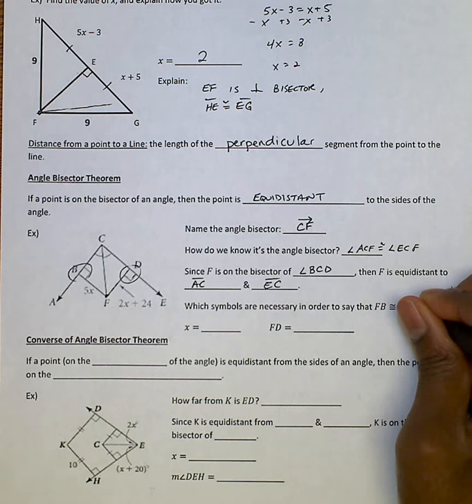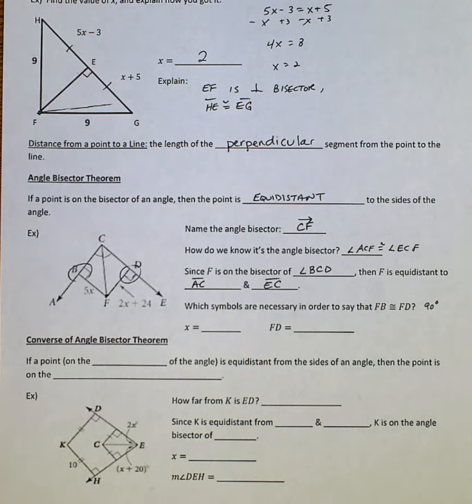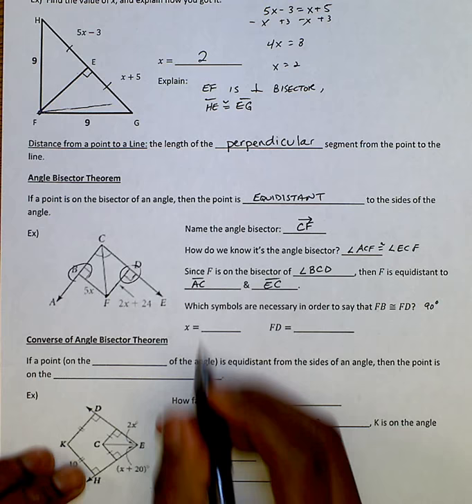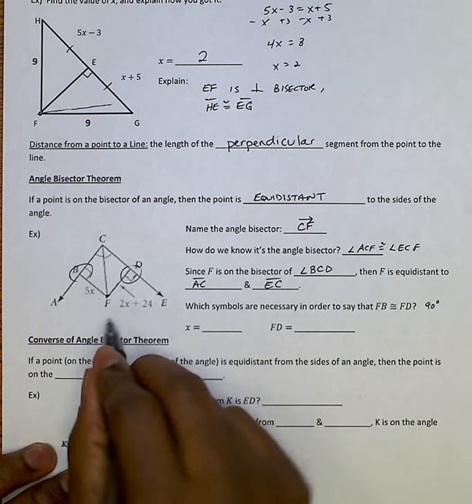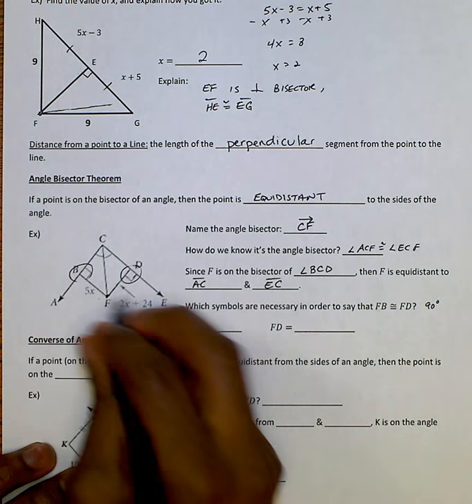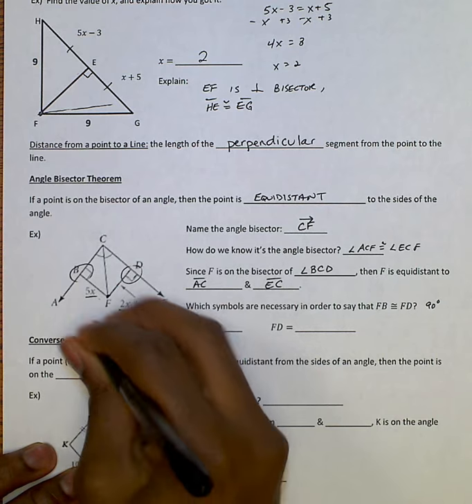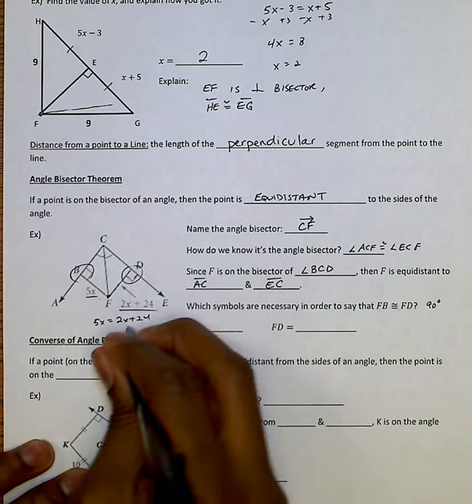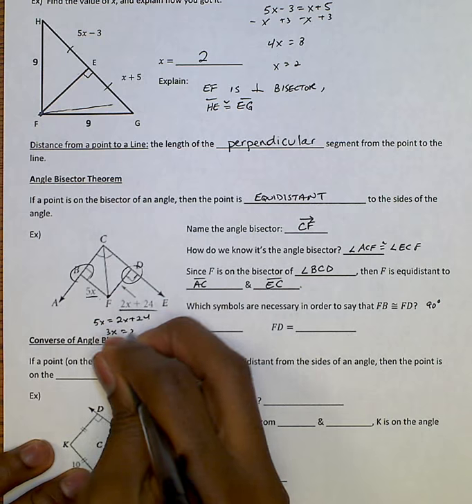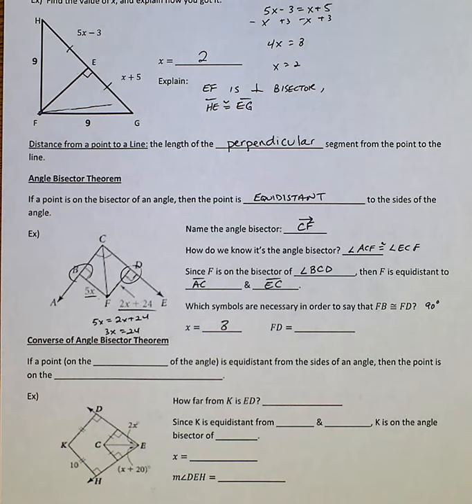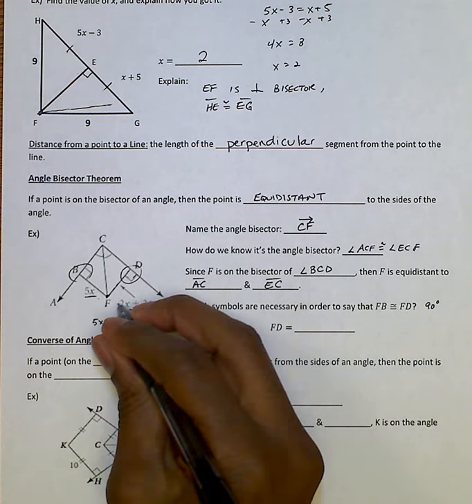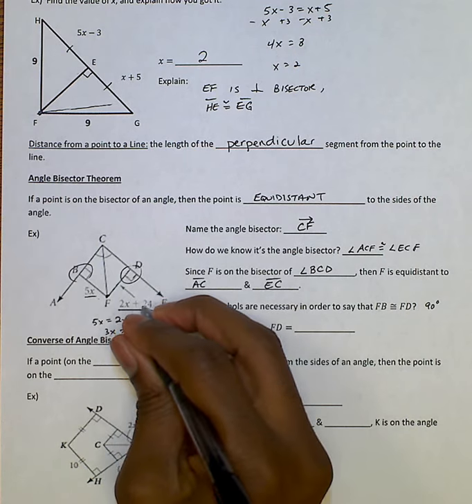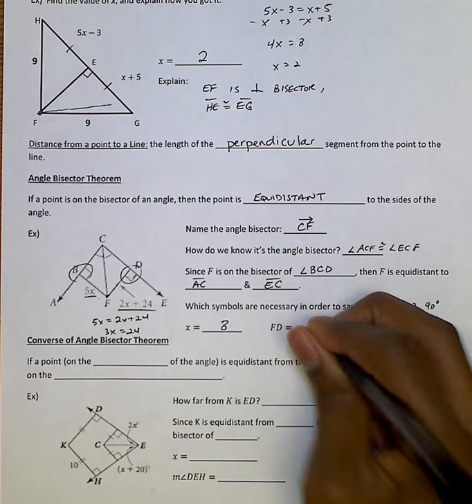Since we have that, I can solve for x and say these two have to be the same. 5x has to equal 2x plus 24. 3x will equal 24, so x equals 8. If they ask me what FD is, that's 8 times 2, 16, plus 24, 40. That should be the same as 8 times 5, which it is, 40.